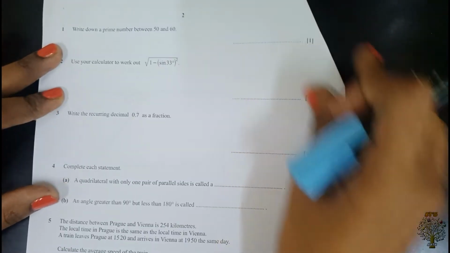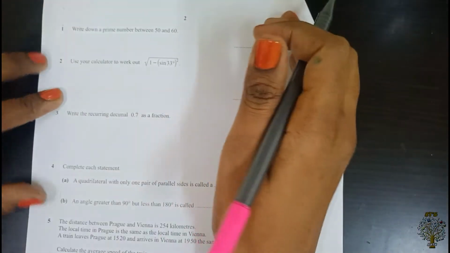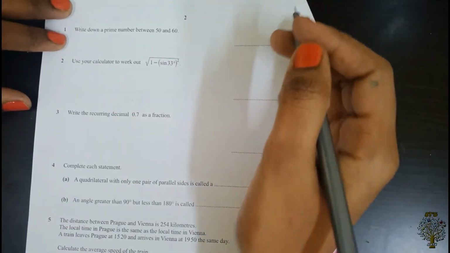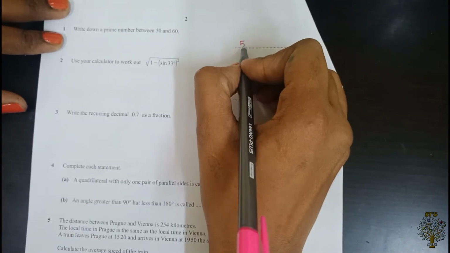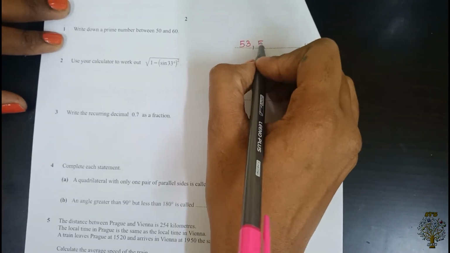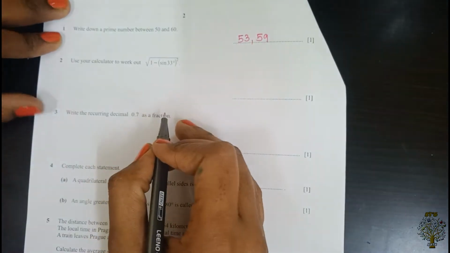The first question is, write down a prime number between 50 and 60. Prime number means the number whose factors are 1 and itself. So between 50 and 60 we have 53 and 59, two numbers.